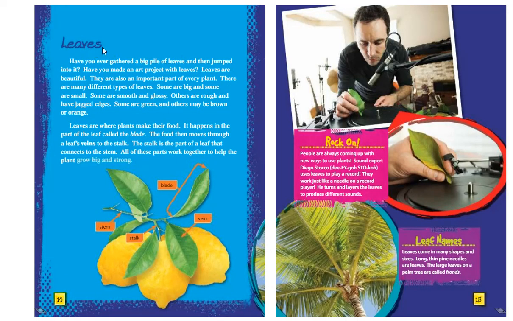Okay, next part of the plant to talk about is the leaves. Have you ever gathered a big pile of leaves and then jumped into it? Have you made an art project with leaves? Leaves are beautiful. They're also an important part of every plant. There are many different types of leaves. Some are big and some are small.